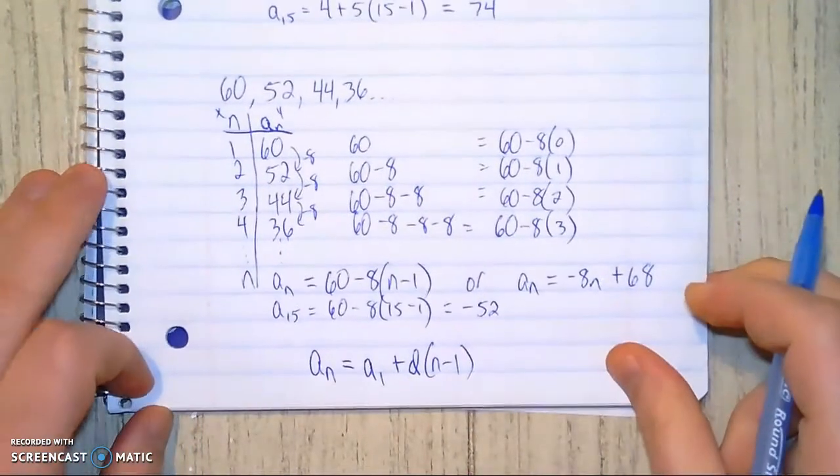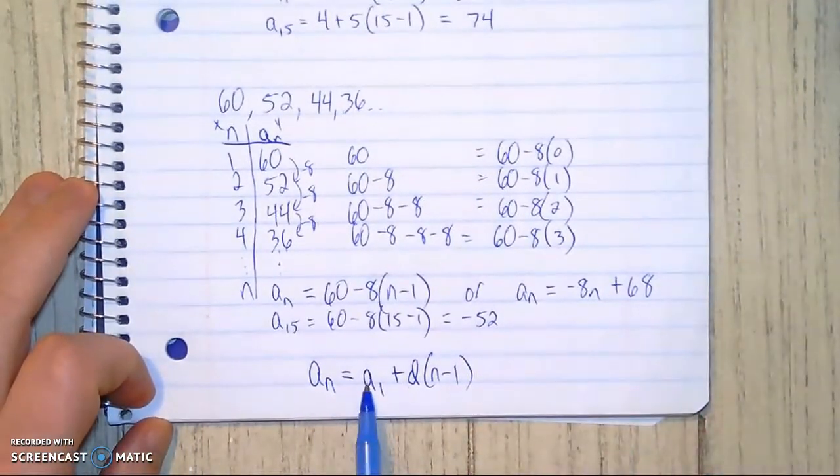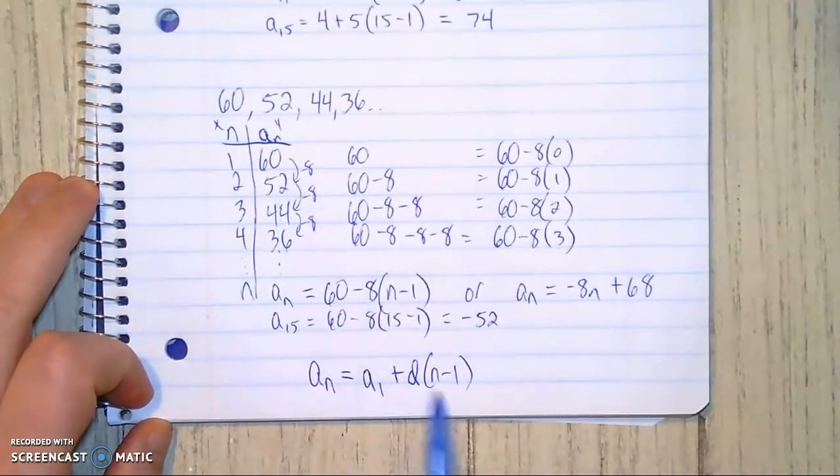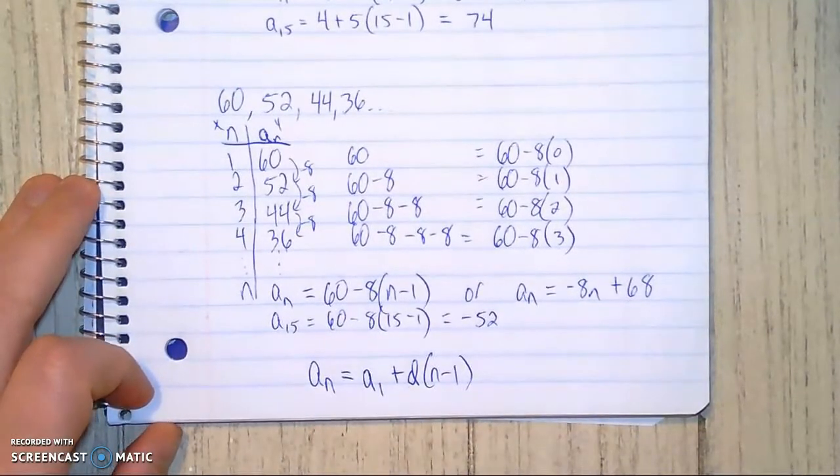So in general, for any of these problems, you could take the first term, 60, drop it in right there, take the common difference, negative 8, drop it in right there, and 60 minus 8 times n minus 1, that's exactly the same answer we got before. So a much quicker shortcut way here.